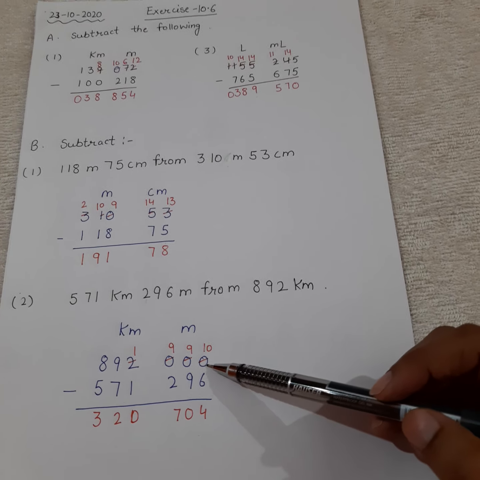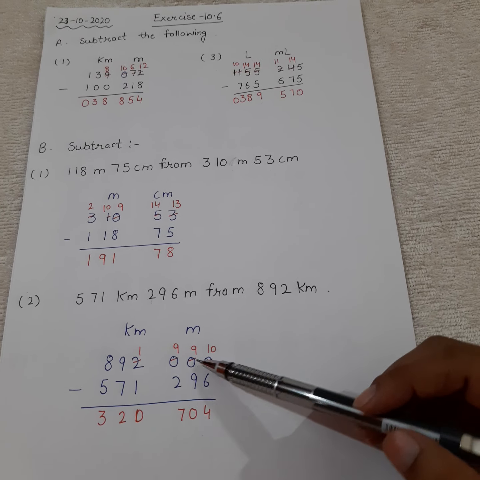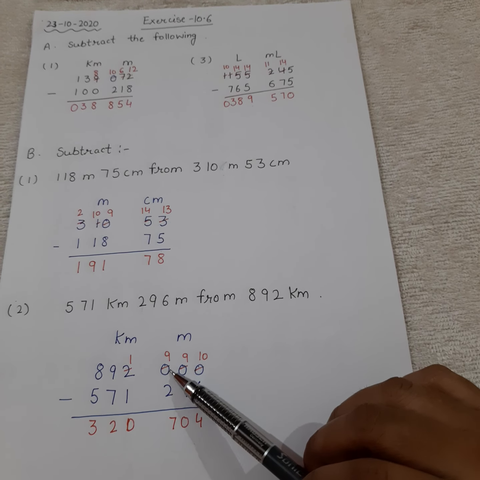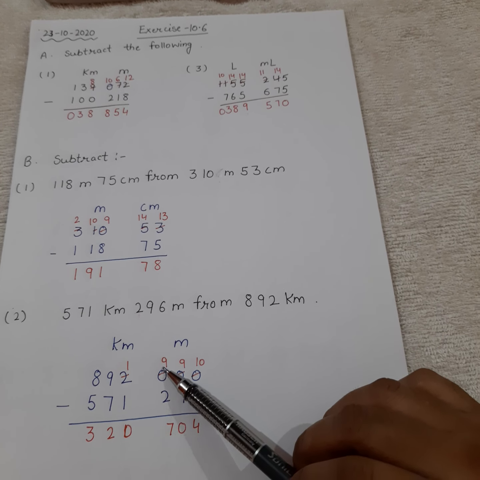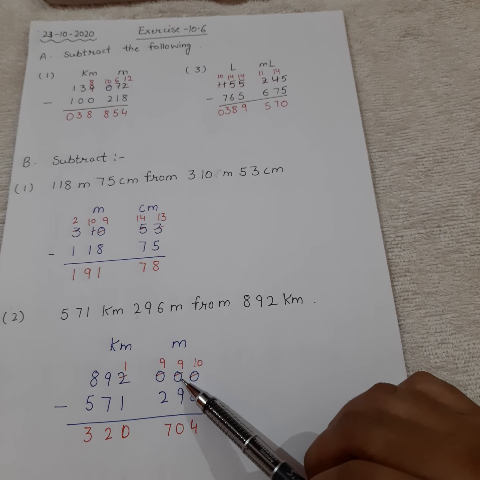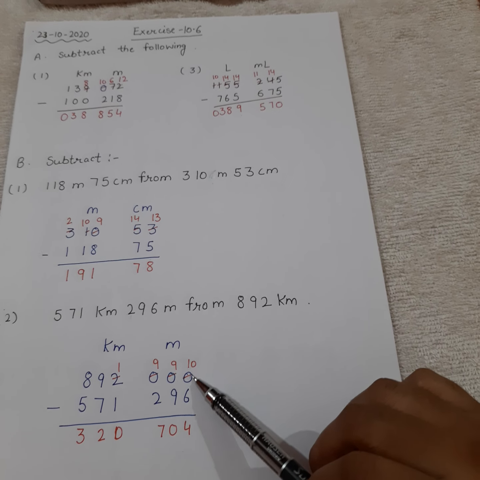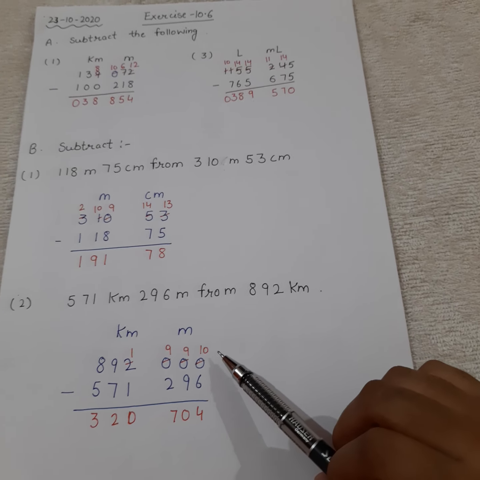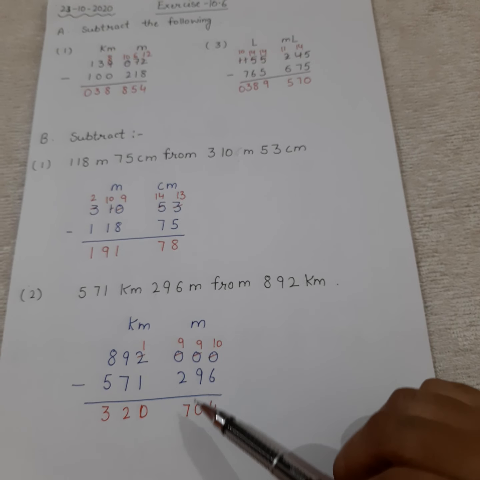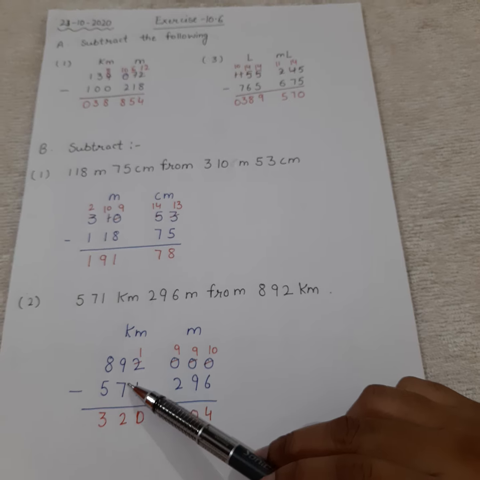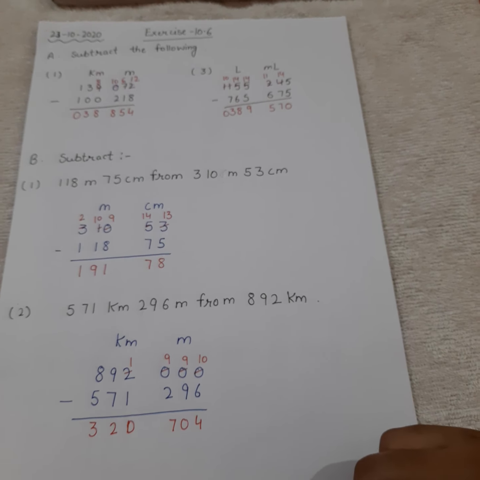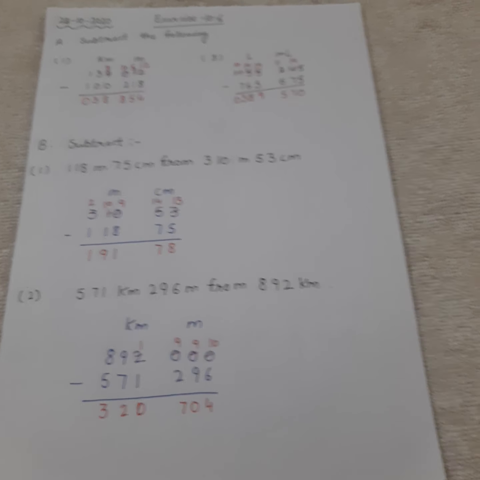Now subtract. 0 cannot subtract 6, so firstly it will take borrow from this 2. This 2 gives borrow here 10, and 10 gives borrow here 9, right? Sorry, this is 10, now this will give borrow here 10 and this is 9. Now 10 giving borrow to this 10, now this is 9. So 10 minus 6 is 4, 9 minus 9 is 0, 9 minus 2 is 7, 1 minus 1 is 0, 9 minus 7 is 2 and 8 minus 5 is 3. Like this you have to subtract.